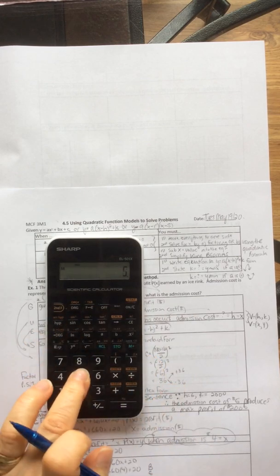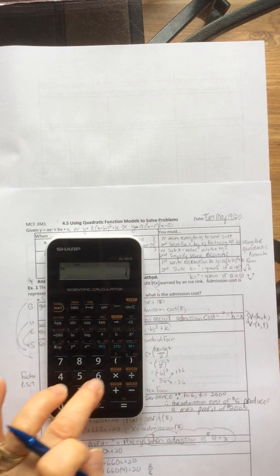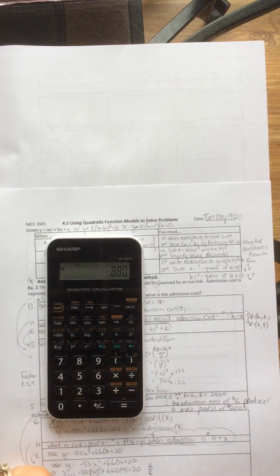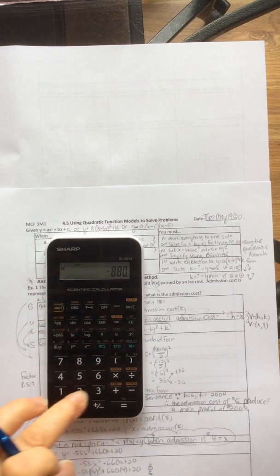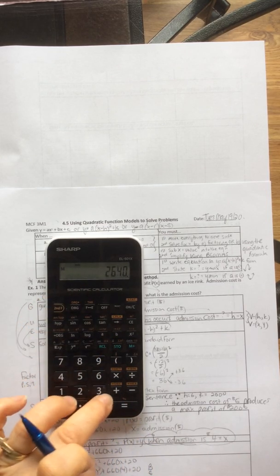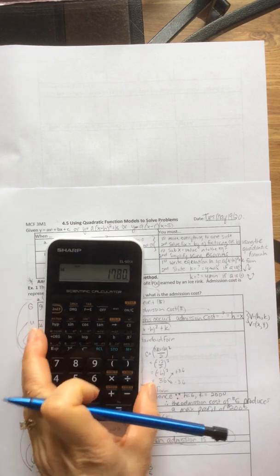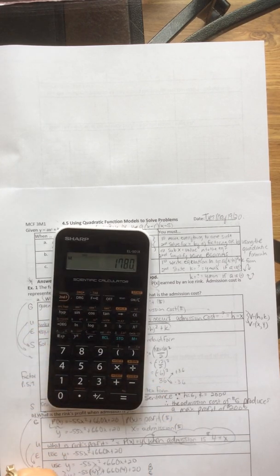Multiply the negative 55 times the 16: negative 880 plus 2640 plus 20, which is 1780.